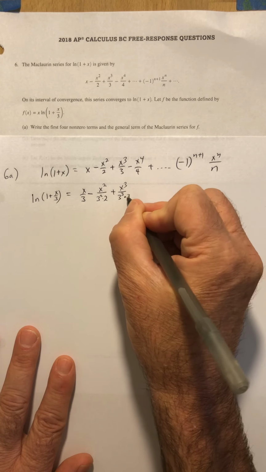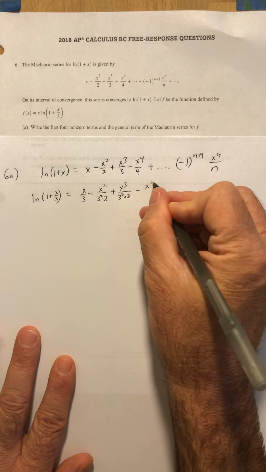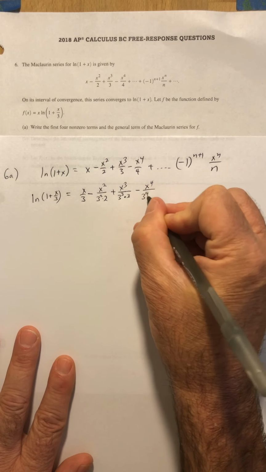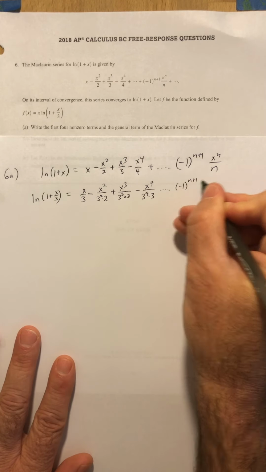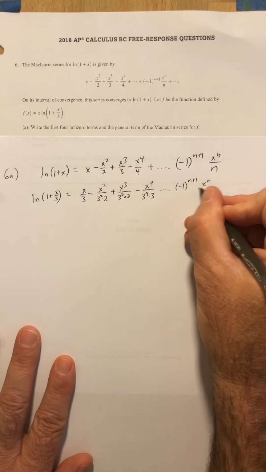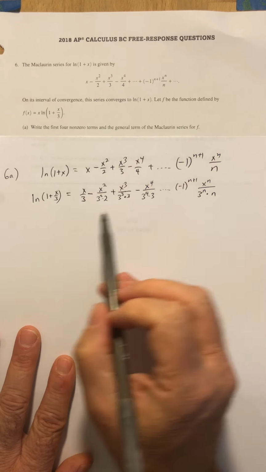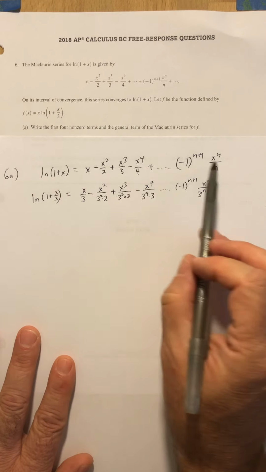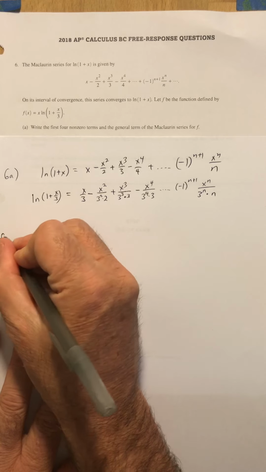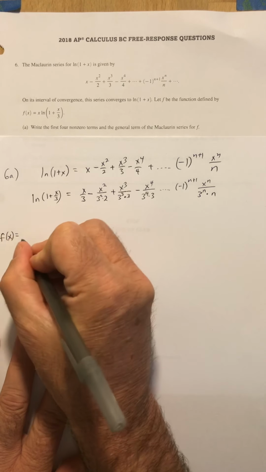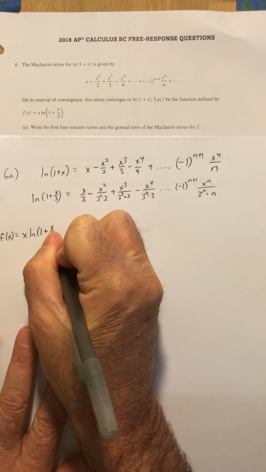And then I'm multiplying that by 3. I could simplify, but I'm just going to leave it like this to keep the pattern. This is going to be x to the 4th over 3 to the 4th times 3. And my general term is going to be x to the n over 3 to the n times n. So again, all I'm doing is plugging in x over 3 for every x in the first series. And then the f series that I'm looking for is x times the series that I just finished writing.